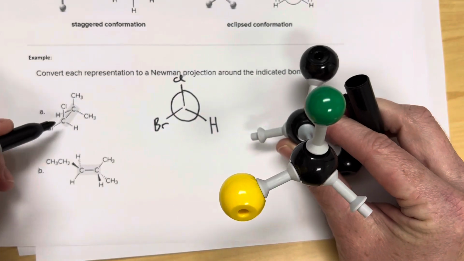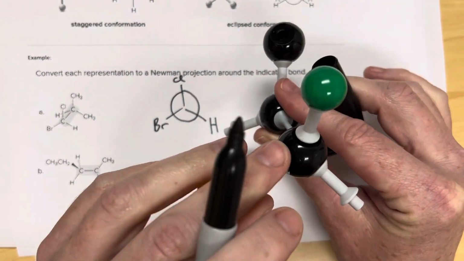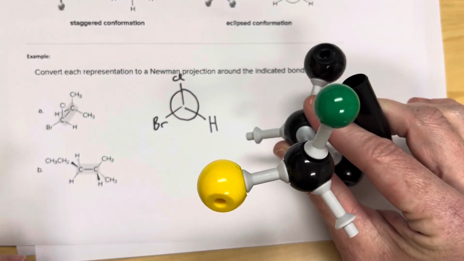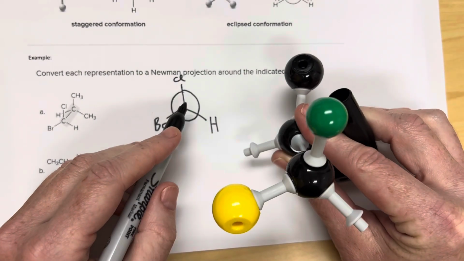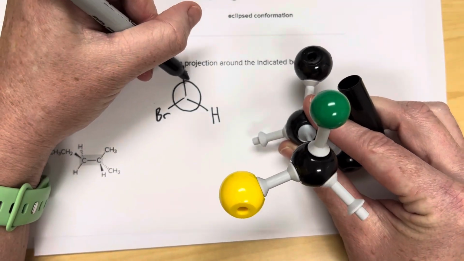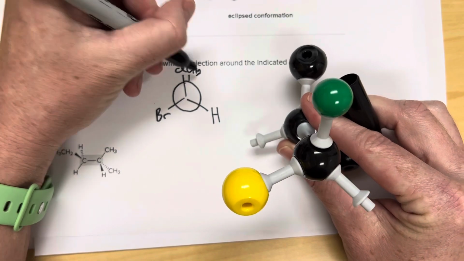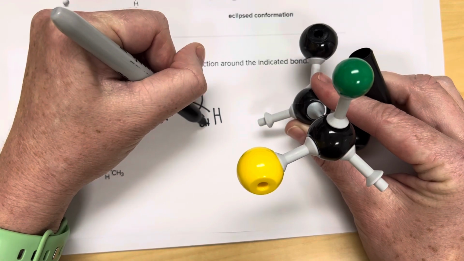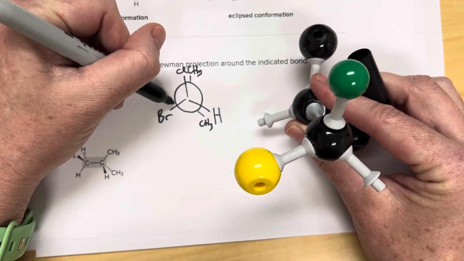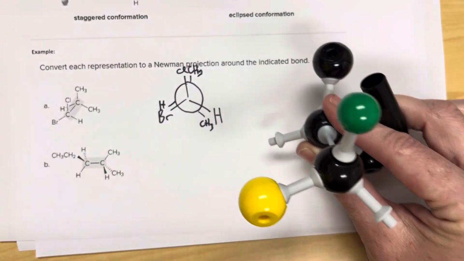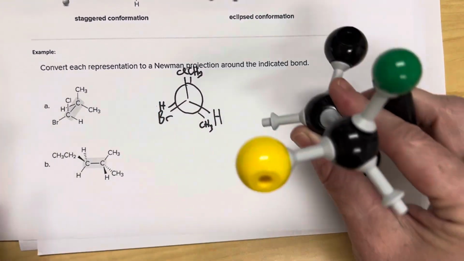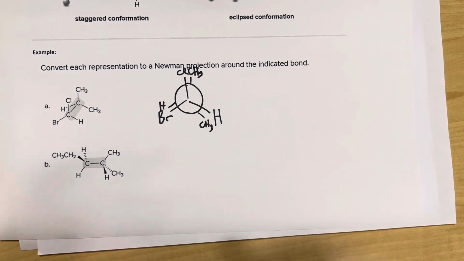Well, again, they're all in the same exact location, so this would be what we consider eclipsed. And so behind it, we have a hydrogen, or behind it we have a methyl group, CH3. Here we have a CH3, and here we have a hydrogen. Okay, and that would be the Newman projection of this thing or this thing. They're the same one. All right, great.